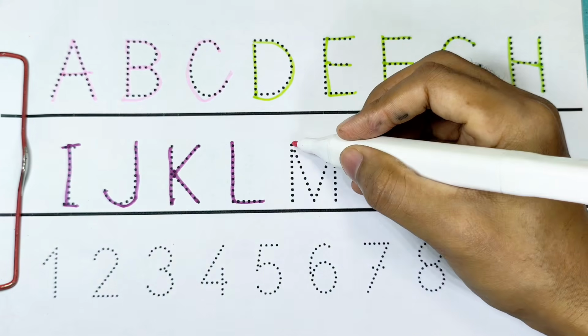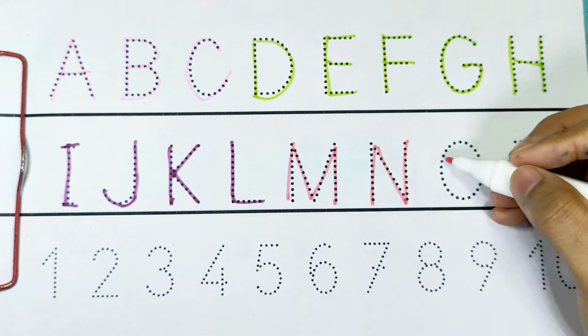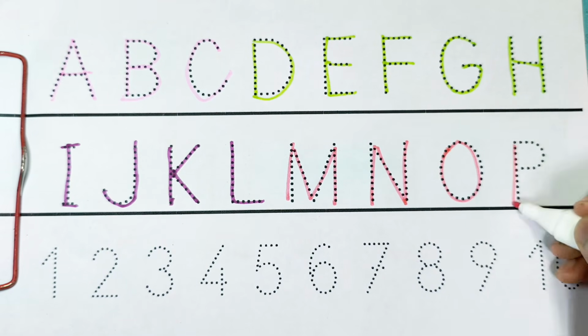M for moon. M for mango. M. And the next one is N. N for nose. N for nest. O for octopus. P for penguin.